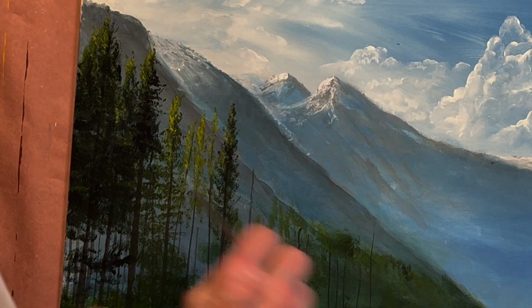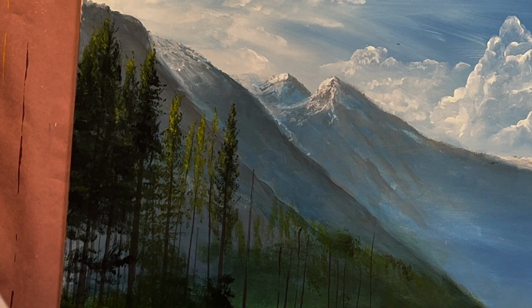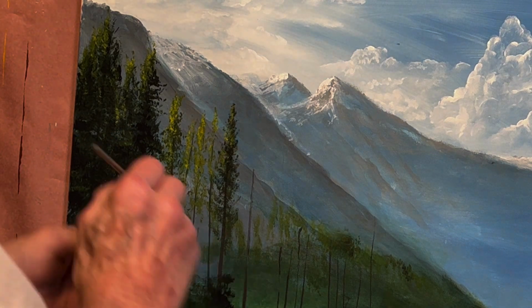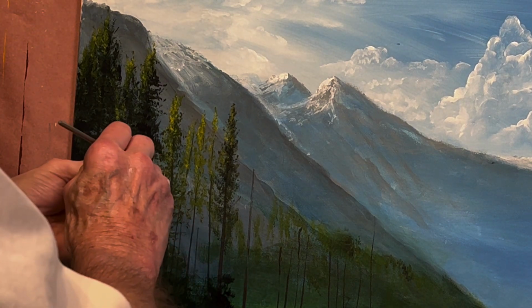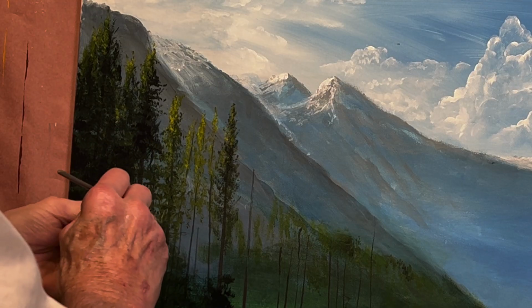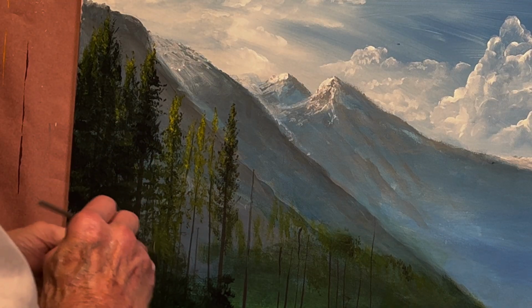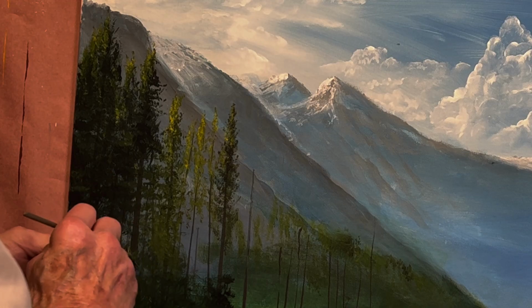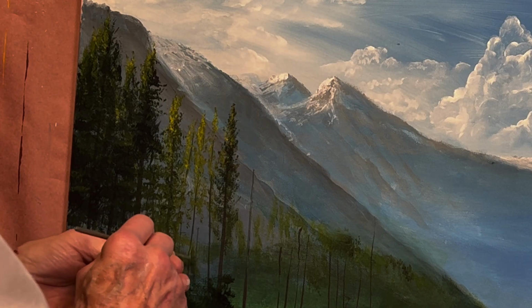Well, it really upsets me that I didn't have the camera set right when I was doing all this painting, because I know it would look funky to you guys.